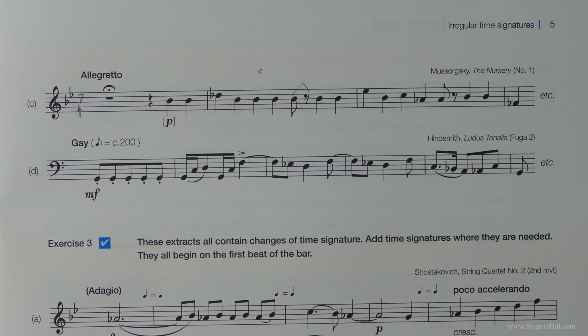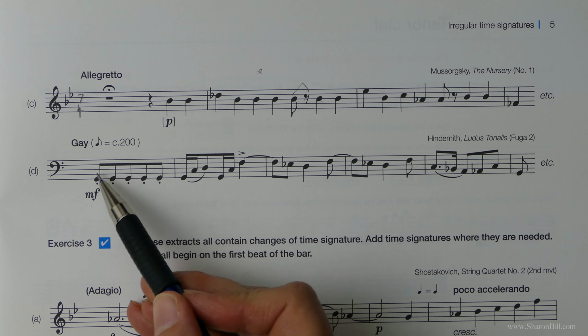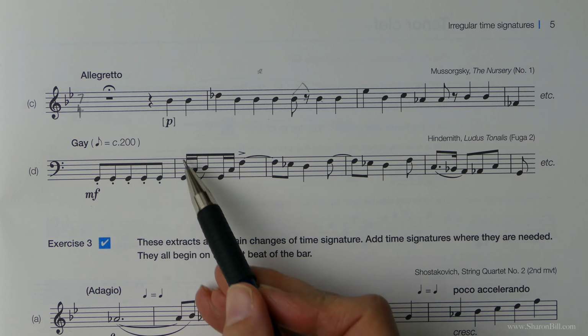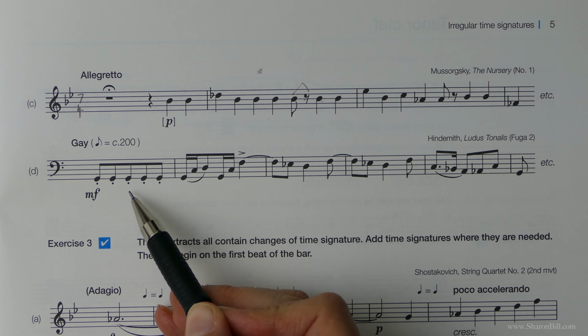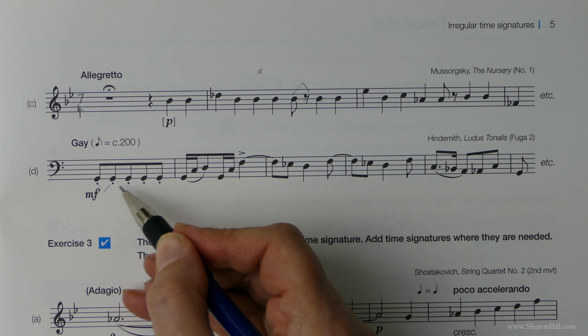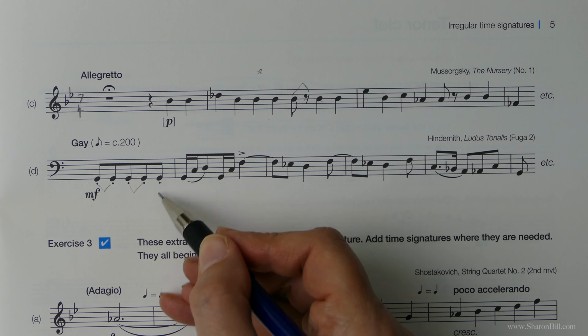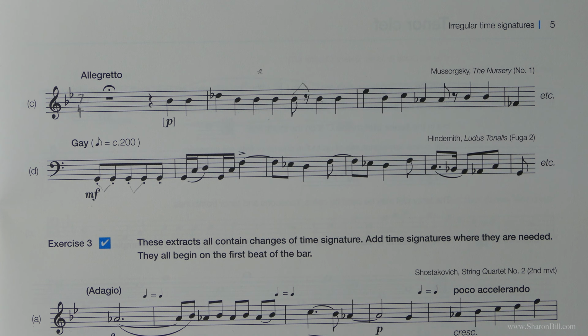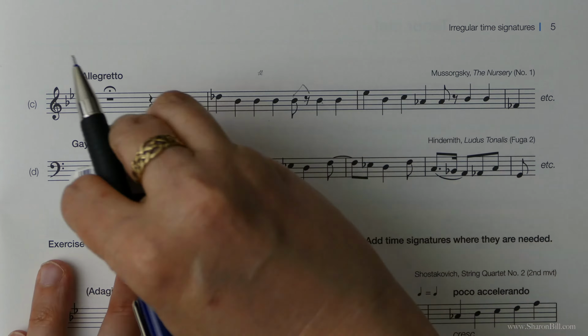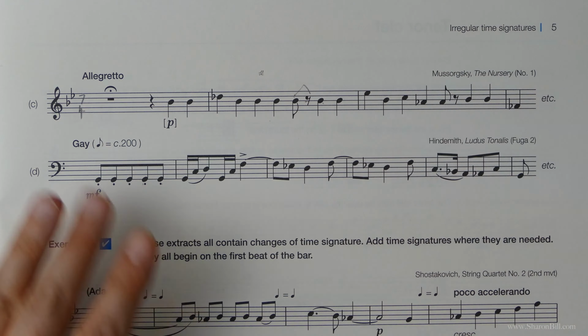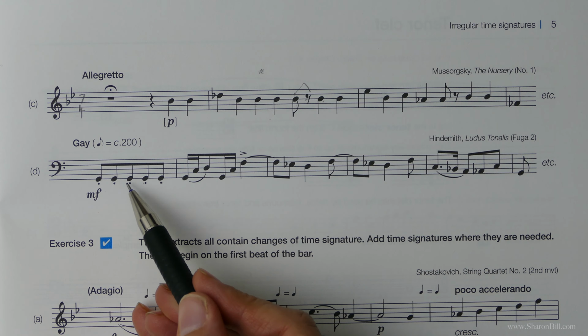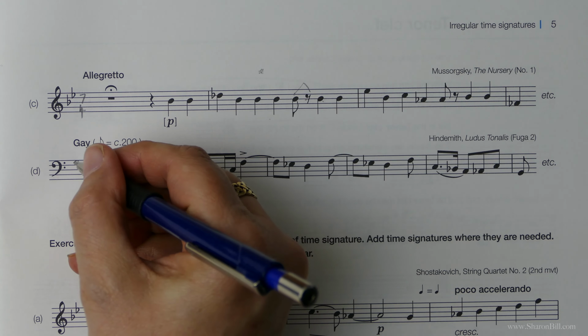Last one. Now this one, this is the easiest bar. And if we think we're going to be counting in crotchets or quarter notes, we find that that won't work because we'd have 1, 2, and then we've got an incomplete beat, so that won't work. So we're going to have to count in quaver beats or eighth notes, and it's very easy. 1, 2, 3, 4, 5. There we go, 5 over 8.